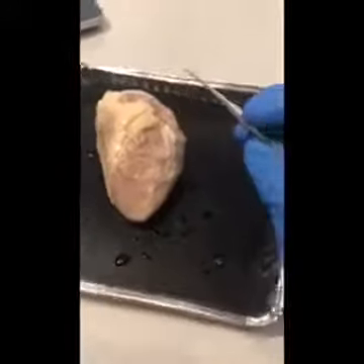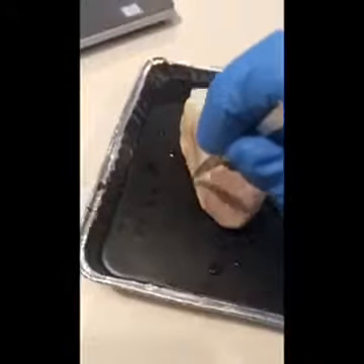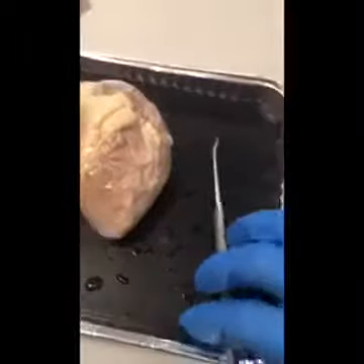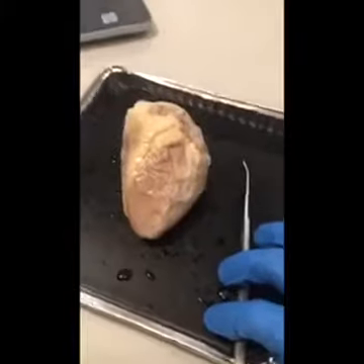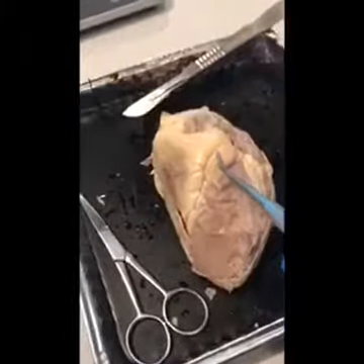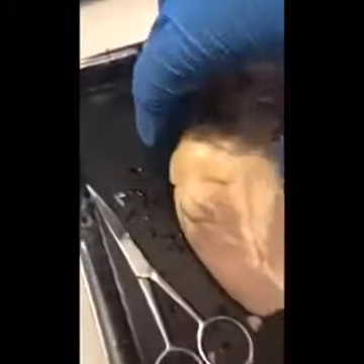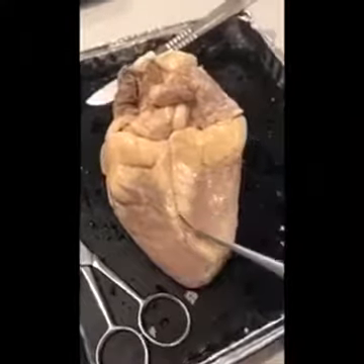Okay, so looking from an anterior view, over here will be the right ventricle, and over here will be the left ventricle. Ventricles are the lower chambers of the heart that are on each side of it. Right here, this little groove is the interventricular sulcus, and if we turn it around, there's also one right here through the middle on the back.